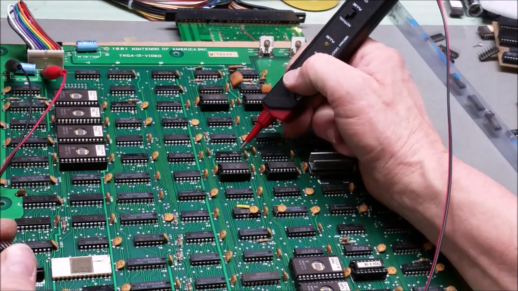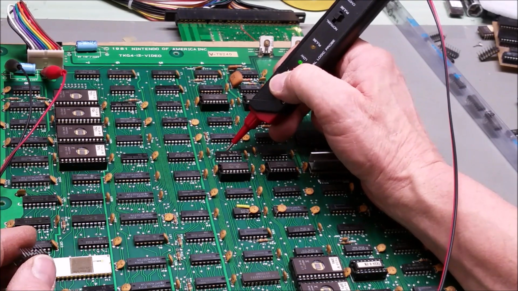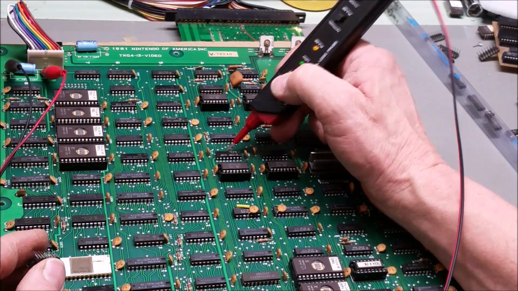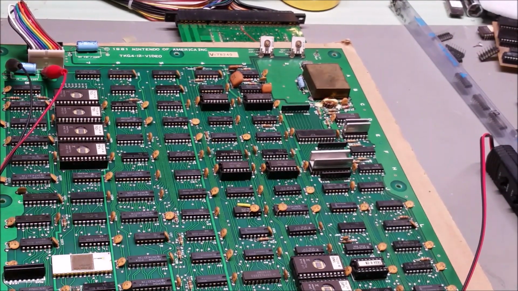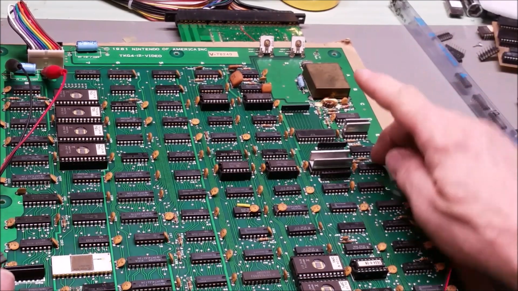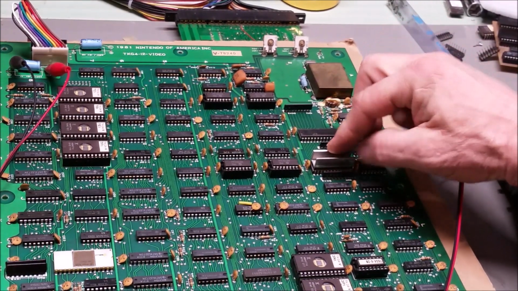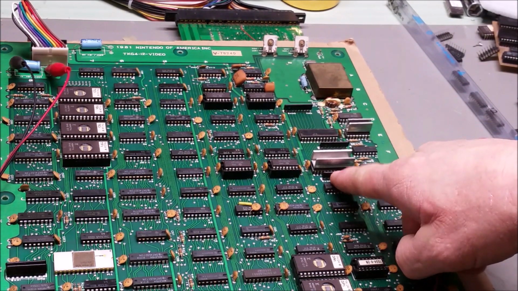So I believe this 4F pin 5, which is the DA2 signal, comes through 2H. So it's coming through this RAM, and then it goes through that RAM to this.